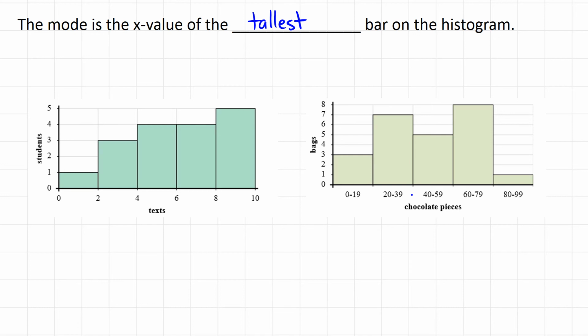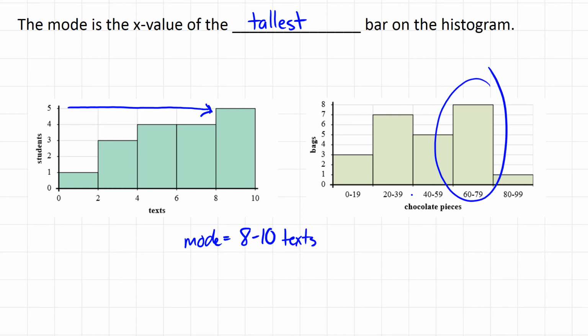So on this histogram on the left, we can see that the tallest bar has 5 values in it. And so the mode would be between 8 to 10 texts, according to the x-axis of this. And similarly, on the right-hand graph, we see that the tallest bar has 8 values, and so the mode would be 60 to 79.